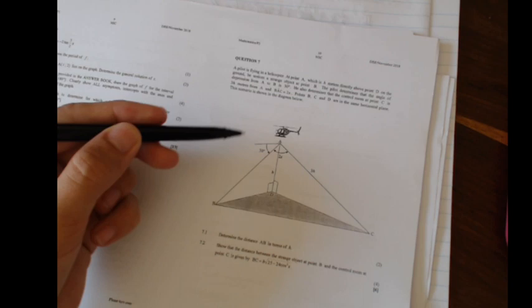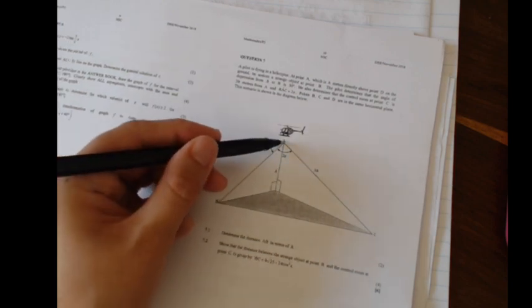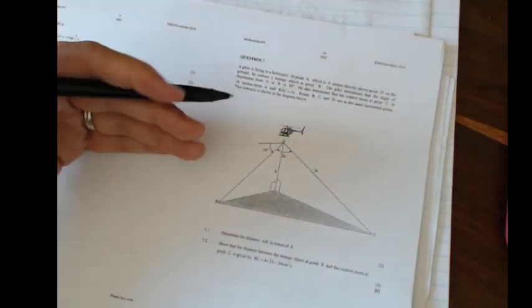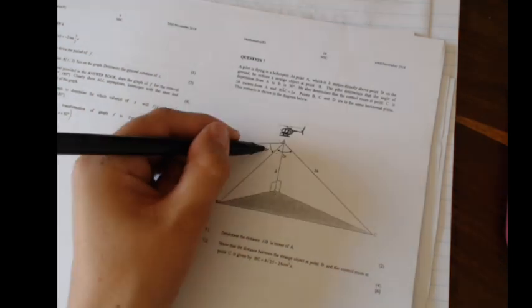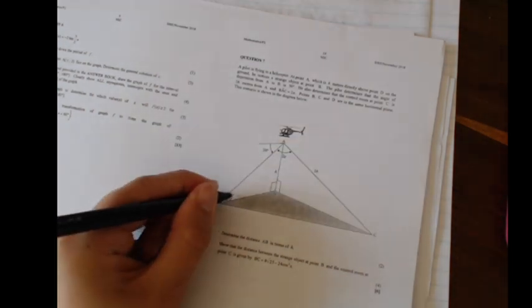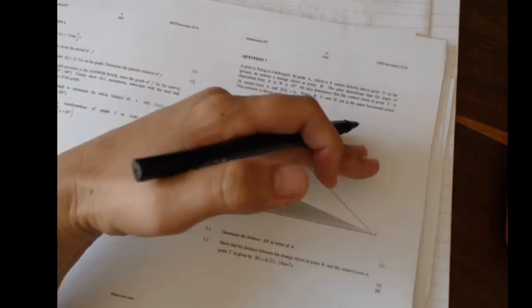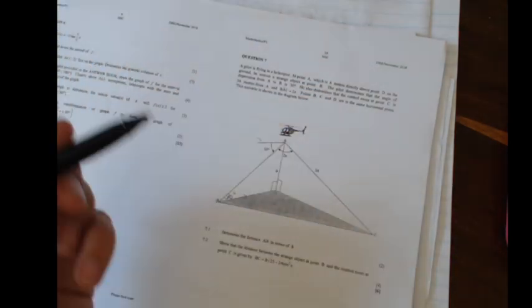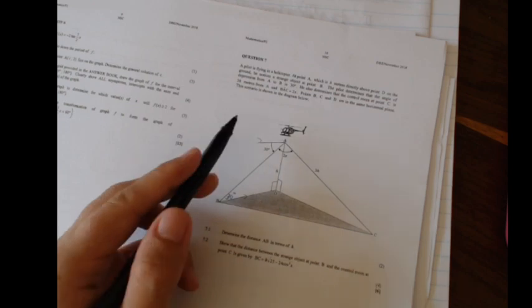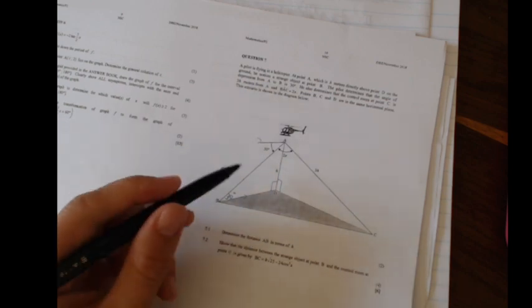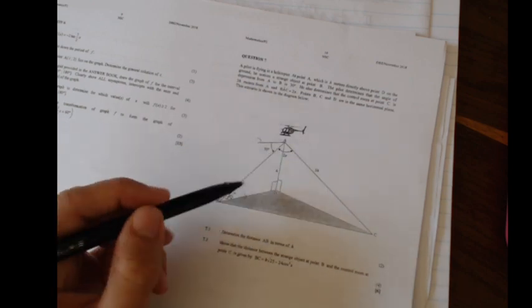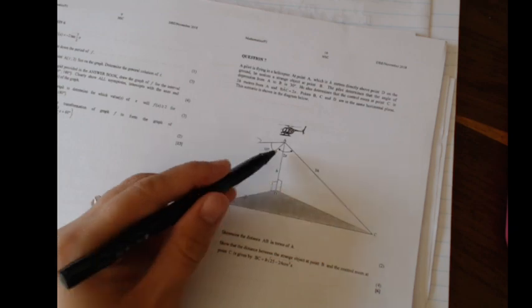So that distance AB, you can see if that's a horizontal line and there's the ground, that this is also going to be 30 degrees. Yes, it's alternate angles. Those lines are parallel. It's both horizontal lines, so that's 30 degrees. I want to calculate AB in terms of h. So this is a 90-degree triangle.